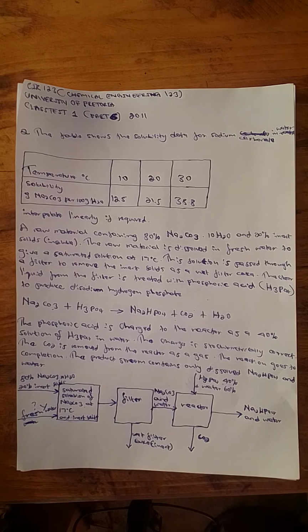It says a raw material containing 80% Na2CO3·10H2O and 20% inert solids, which are insoluble. The raw material is dissolved in fresh water to give a saturated solution at 17 degrees Celsius. This solution is passed through a filter to remove the inert solid as a wet filter cake. The clear liquid from the filter is treated with phosphoric acid, H3PO4, to produce disodium hydrogen phosphate, according to the chemical reaction equation, which is balanced in itself.